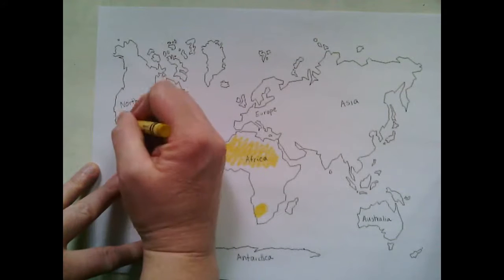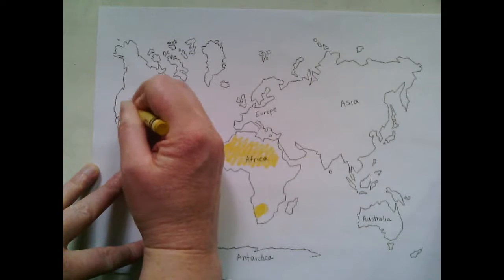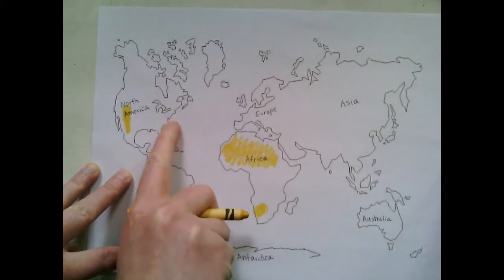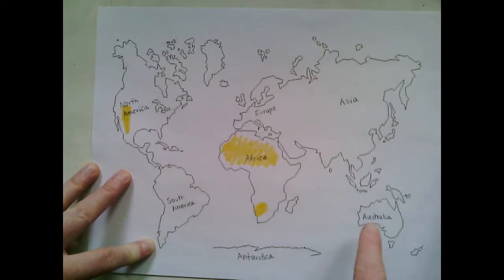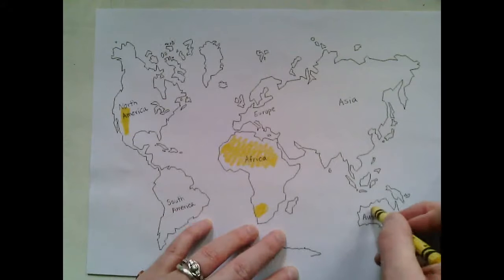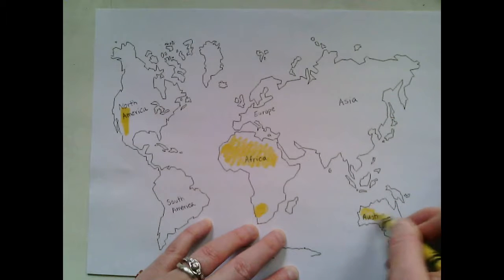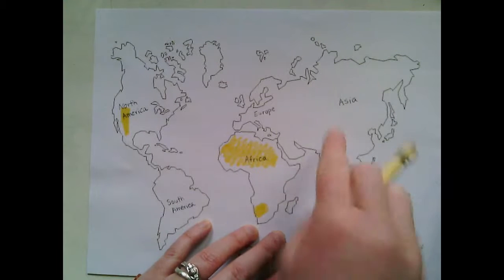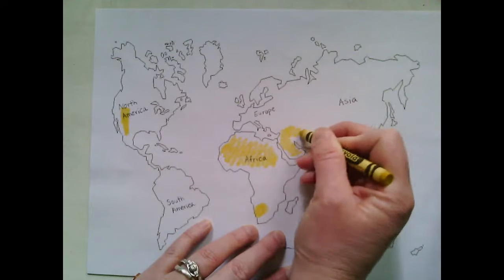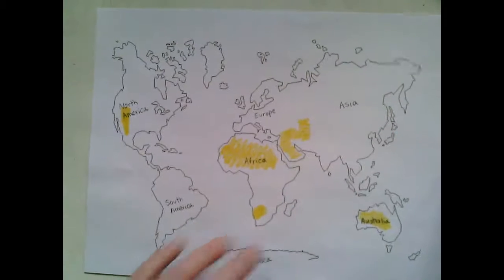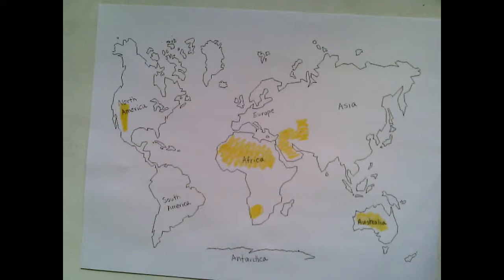In our country, in North America, we also have a desert that's over on this side. We live all the way over here. But over here in Arizona and New Mexico, there is a desert. In Australia, where the koala bears live, there is also a big desert in the middle. And in Asia, a lot of this land, all in here, it's called the Middle East, a lot of that is desert. So those are some of the main places that have deserts here in our world.